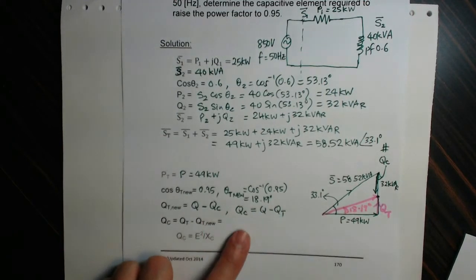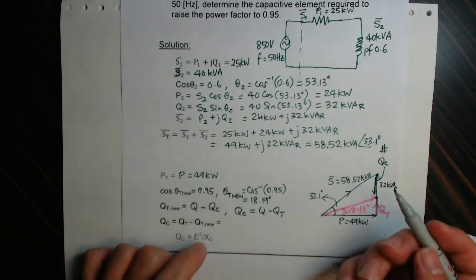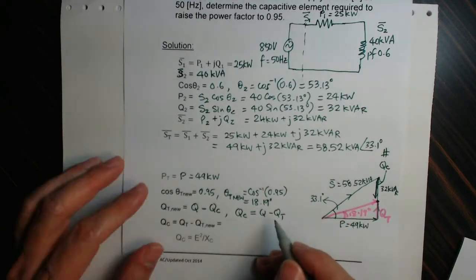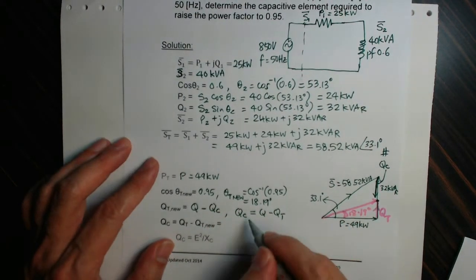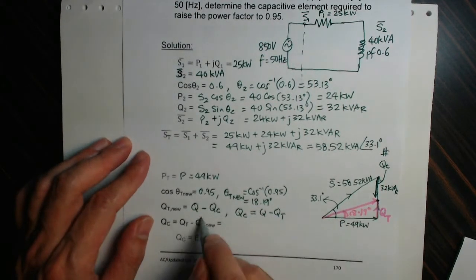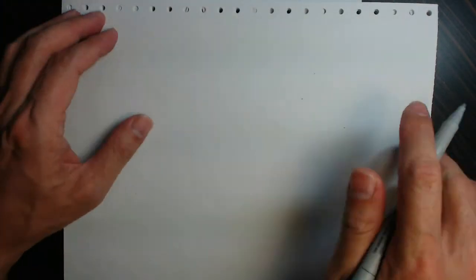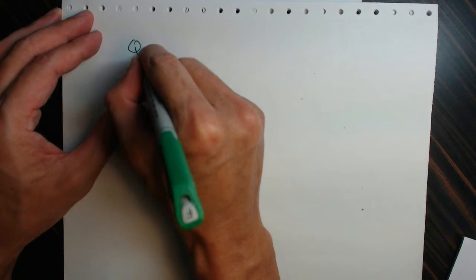Now how do I calculate QT? QT can be calculated from the formula. So I calculate QT first. Maybe I'm running out of space, so I will move on to this new form. So I need to calculate QT. Now how do we calculate QT?